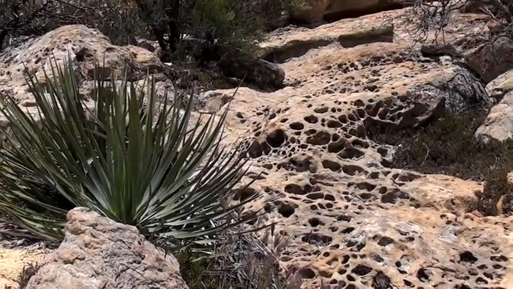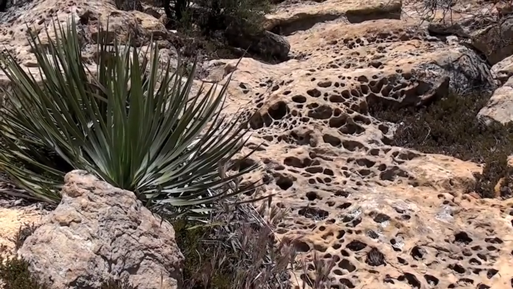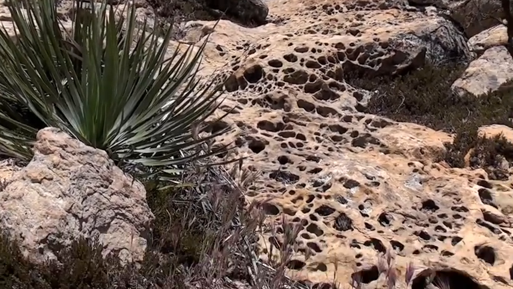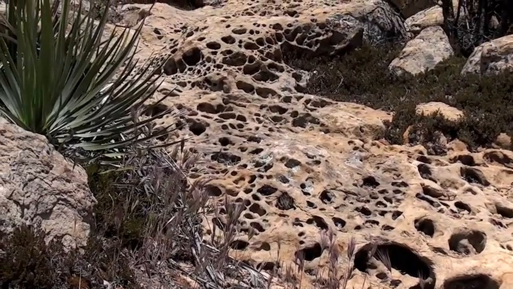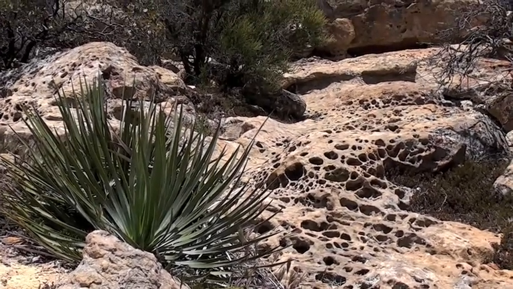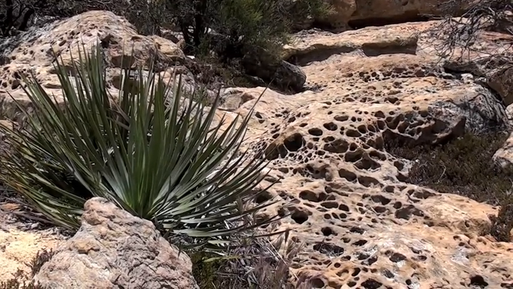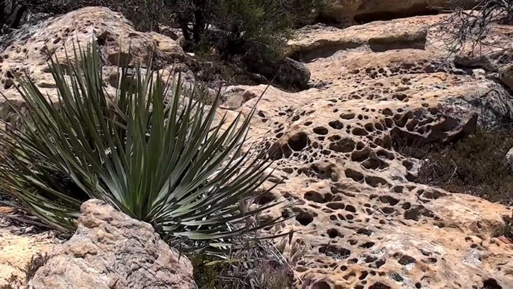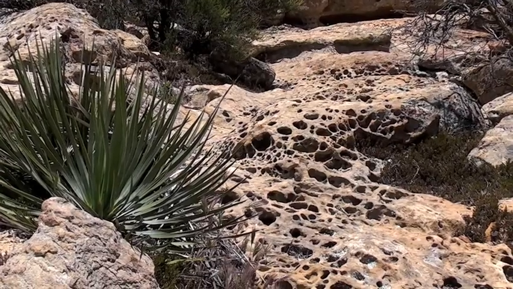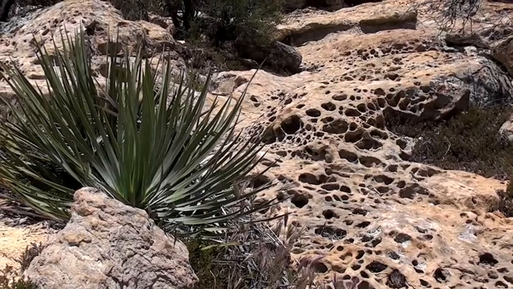Okay, what are these holes? These holes, I don't know the specific term for them, but they are weathered parts of sandstone that have been carved out by water and rain over many, many years. I'm not an expert on these, but all I know is that they were definitely formed through weathering processes like water and maybe chemical deterioration of the minerals within the rock. And that's about it. They look pretty cool. They look like a caveman city. Crater face.